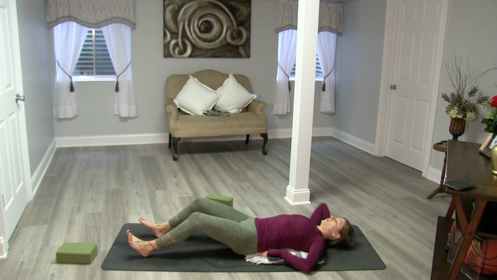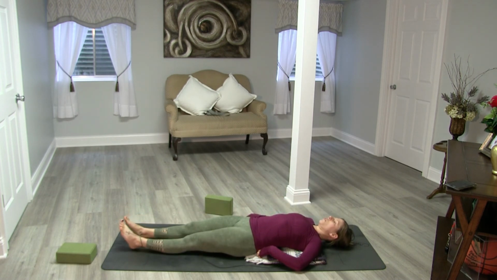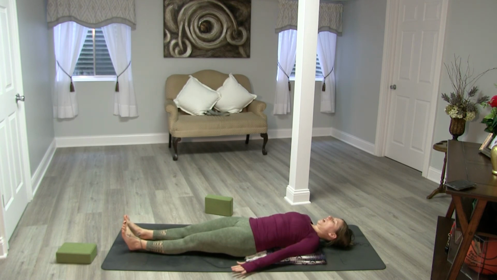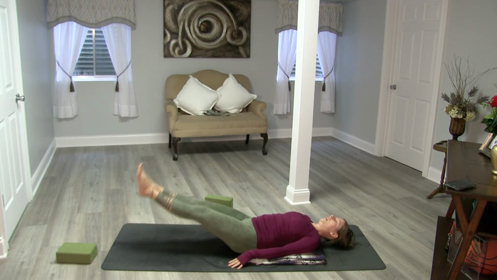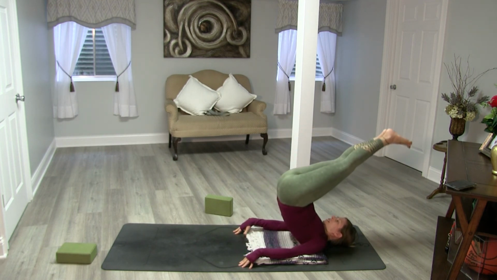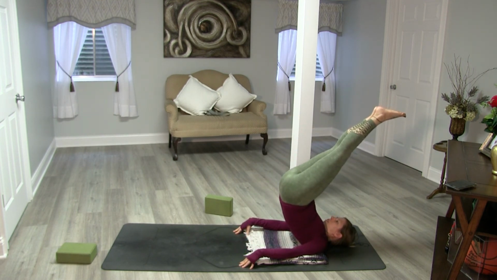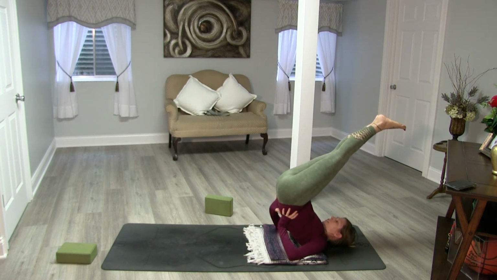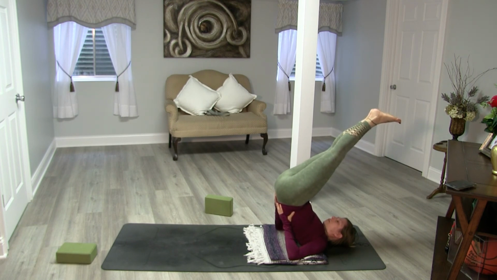I'm going to lengthen through the legs. Again, hands can be right by the hips, hanging onto the outer edges of the mat, wherever you feel most stable. Then you're going to inhale, lift the legs up, and extend straight up. So maybe you get to about here. That's perfectly fine. Place the hands on the hips and breathe here.